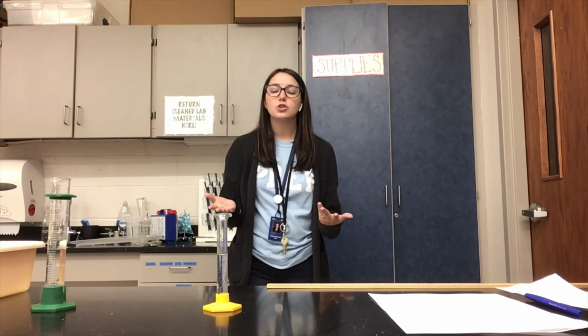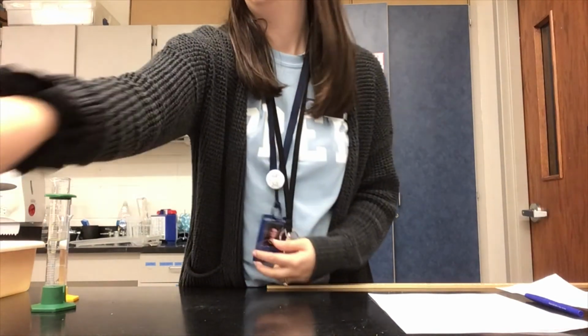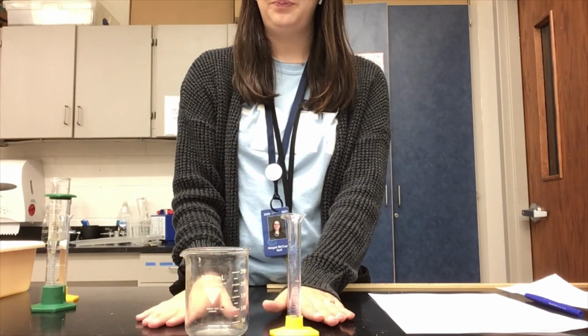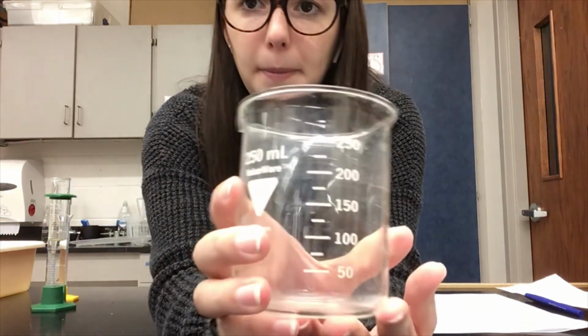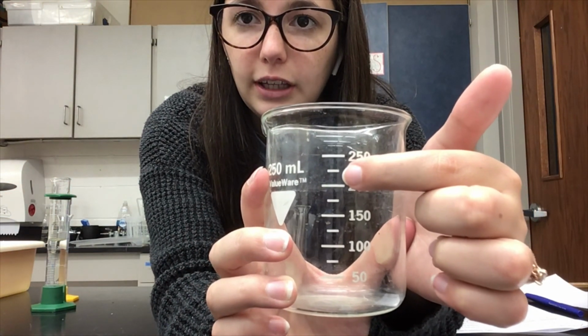So the estimated digit is your uncertain digit. When you are solving for an estimated digit, you go to where the smallest decimal place or the smallest number place is. So for example, I have my beaker, and I have my graduated cylinder. My beaker has a lot of lines in between.